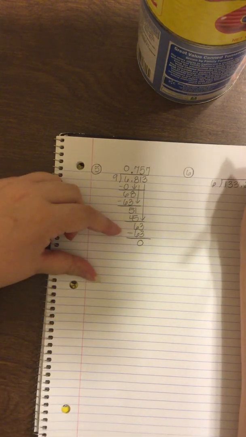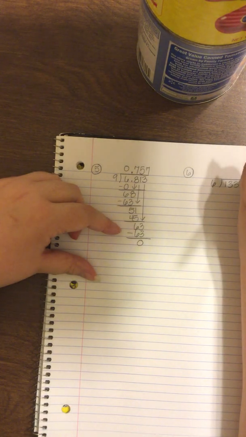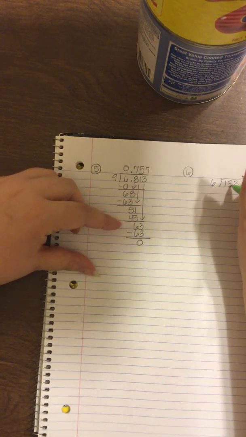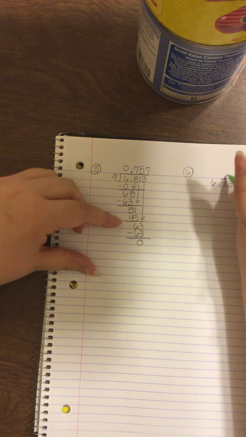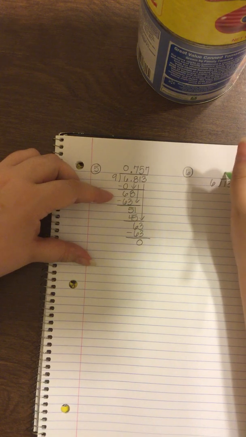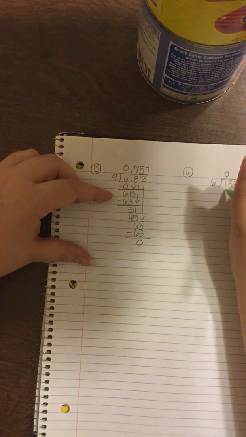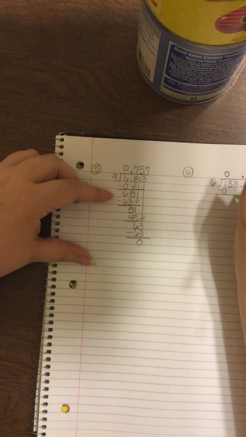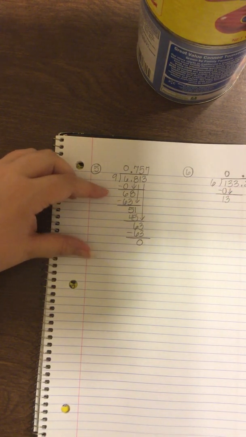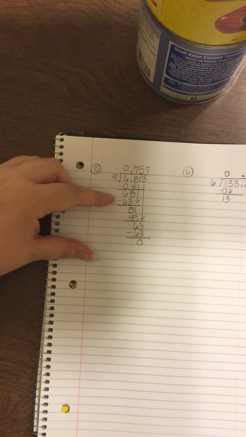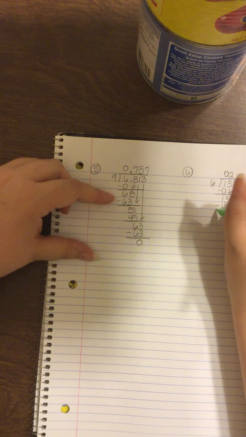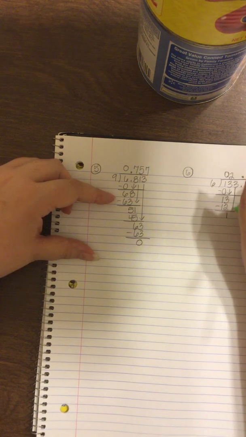All right, boys and girls, you should have finished number 6. So the first thing I'm going to do is pop my decimal up on the top. And I'm going to see, I have 4 digits in my dividend. I must have 4 digits in my quotient. So 6 cannot divide into 1. So that's going to be 0. 0 times 6 is 0. I subtract. I'm left with 1. Bring down the 3. 6 divides into 13 2 times. 2 times 6 is 12. I subtract. I'm left with 1.